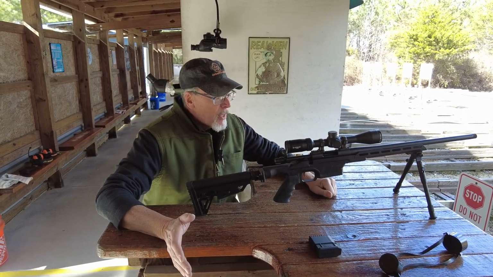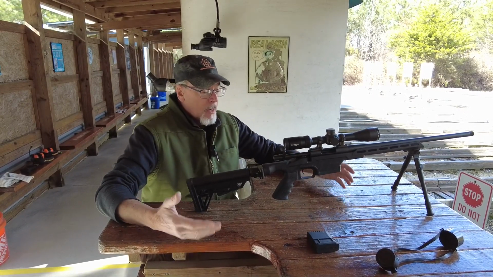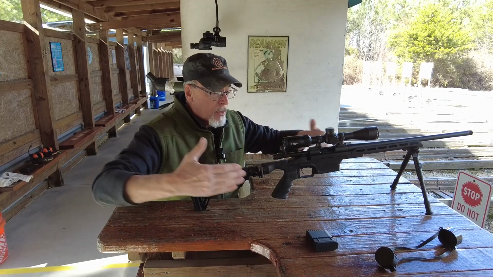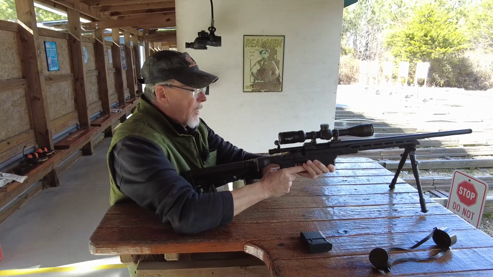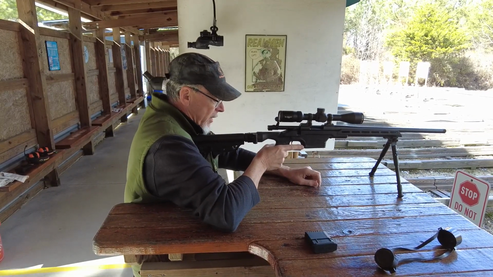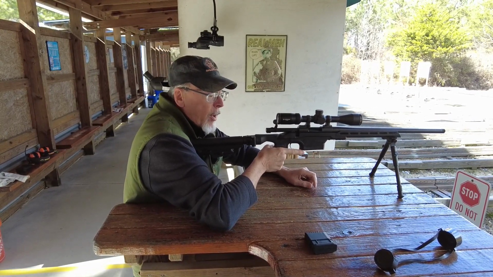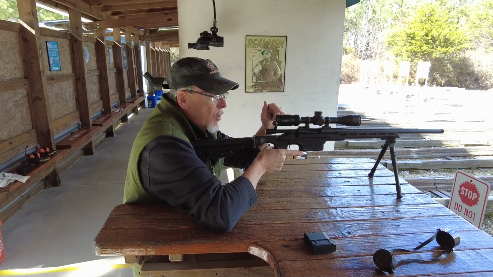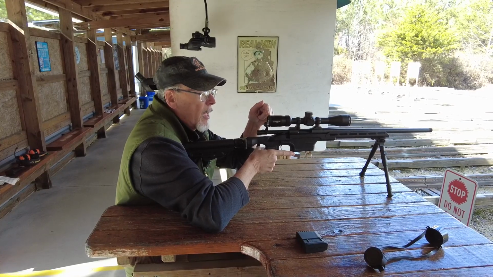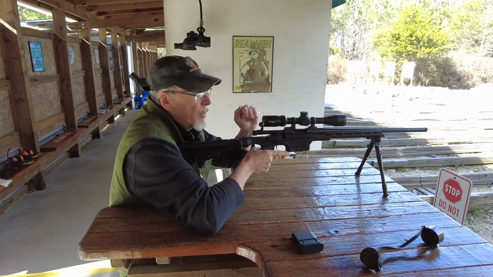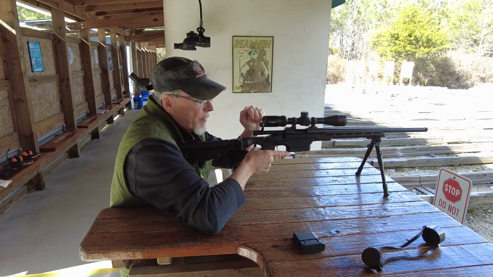So the biggest thing you want to start with is getting acclimated to the rifle itself. A lot of folks will sit down and start like this, and face the rifle. The problem with this is most all of your scopes are what they call close eye relief scopes. So your eye needs to be about 3 fingers from the eyepiece.